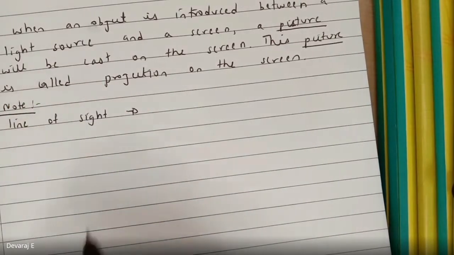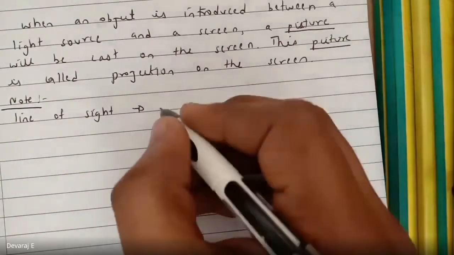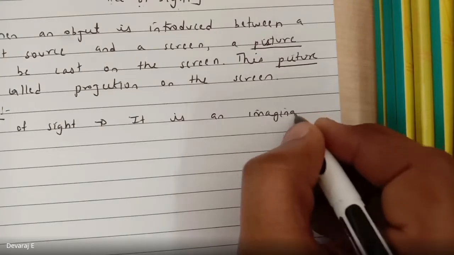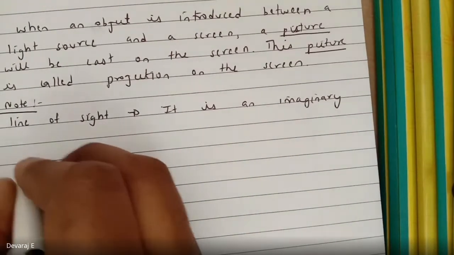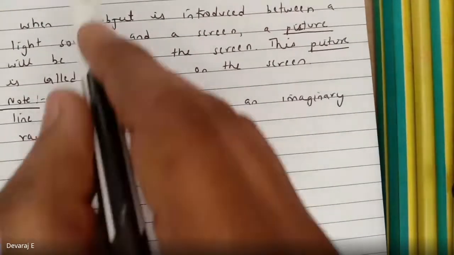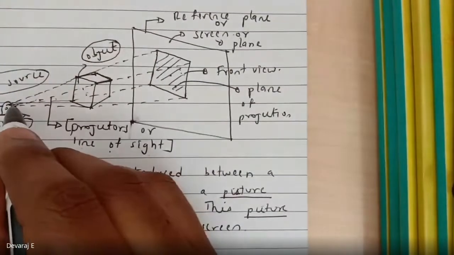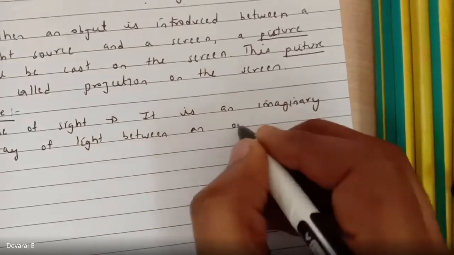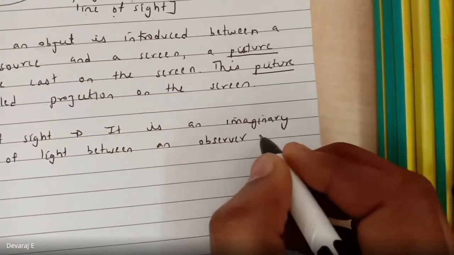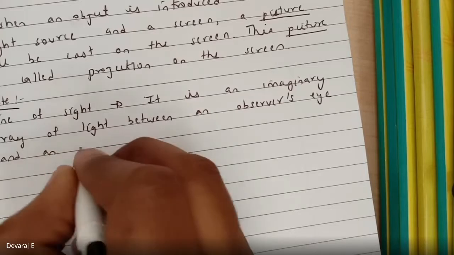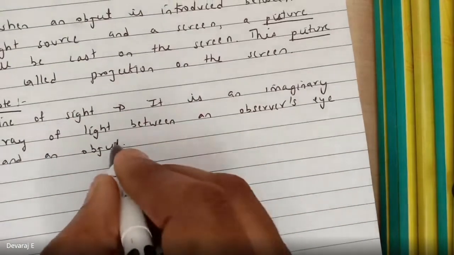So how you can define the line of sight? See, write down. It is an imaginary ray of light between an observer's eye and an object. So this is called as line of sight.